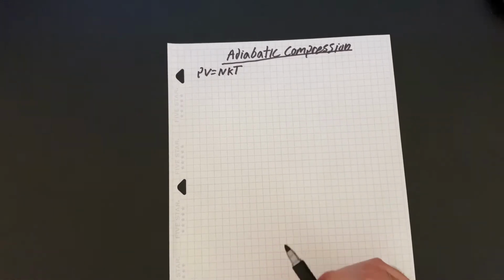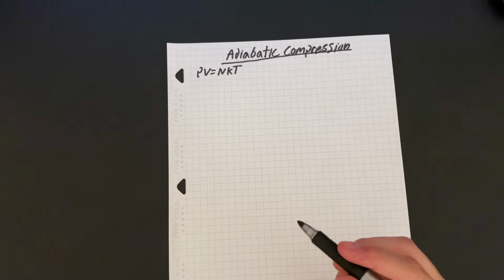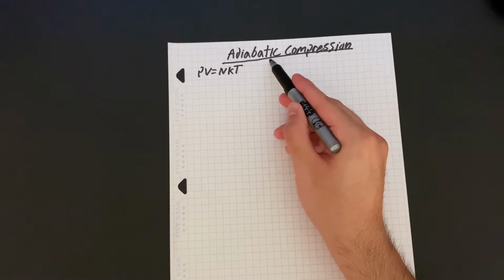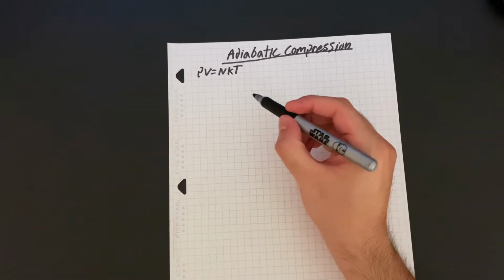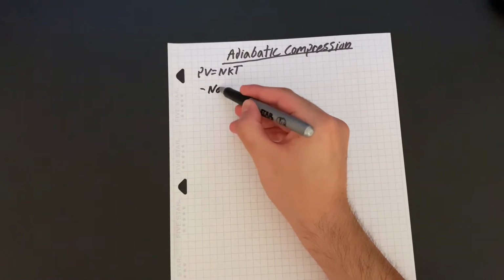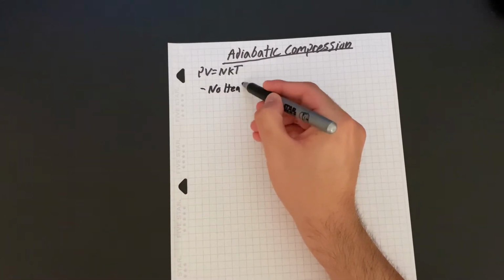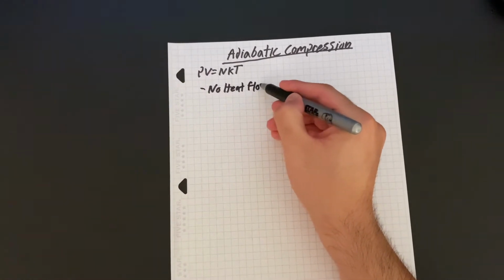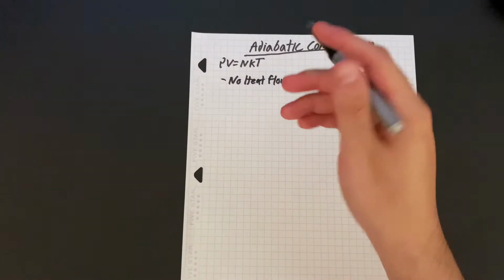So, basically, what we're going to look at is what is an adiabatic process. Well, adiabatic means that no heat flows in this compression.